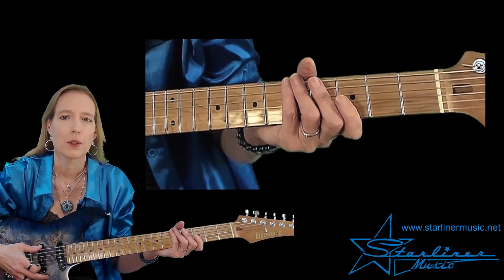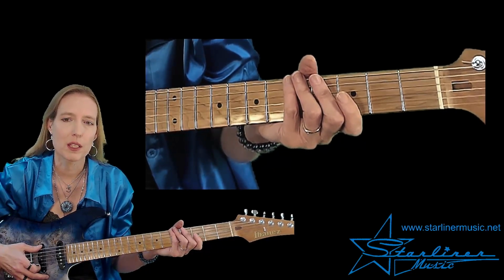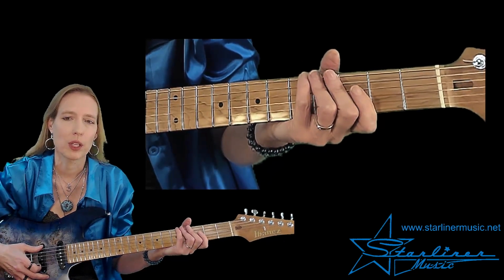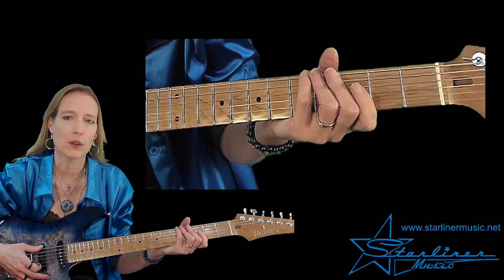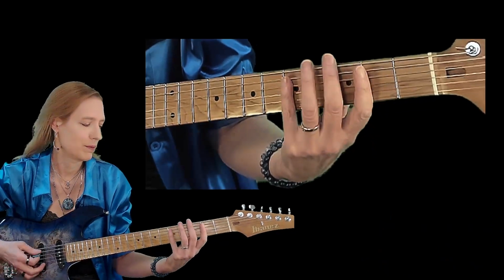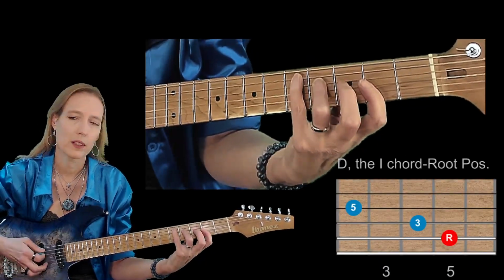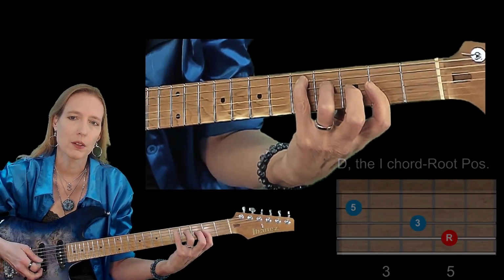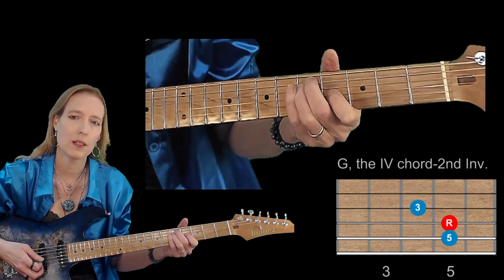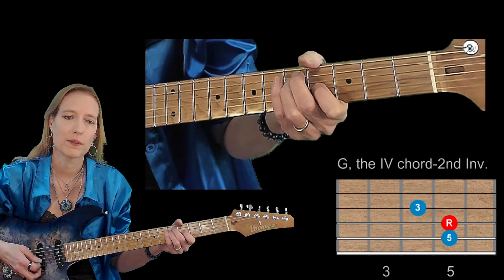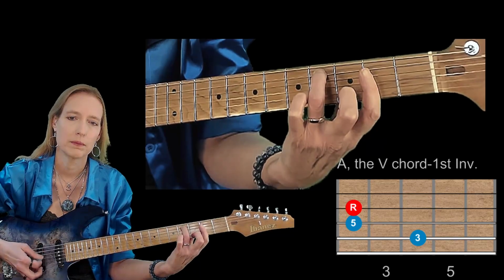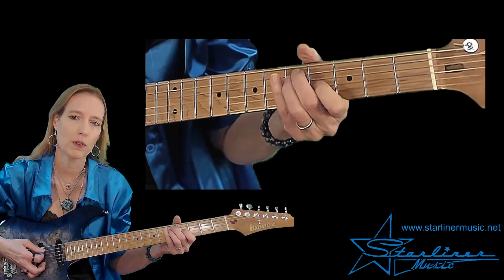As many of you know, the 1, 4, and 5 are the 3 primary chords of any key, so it's important to be able to find those chords quickly. And we can get to them a little quicker if we can see a close voicing for the next chord. So now, if I'm playing D like this, root position D, the closest G would be like this. So here's G in second inversion, and then A is right here in first inversion. So we have 1, 4, 5.